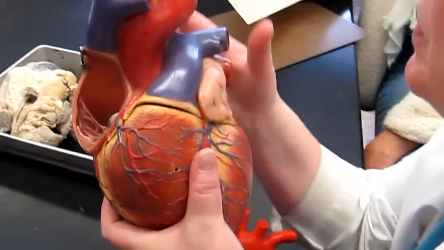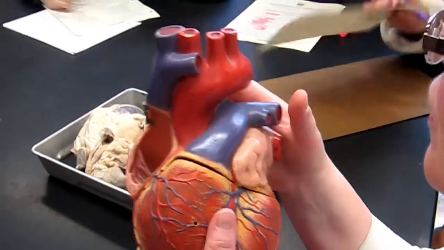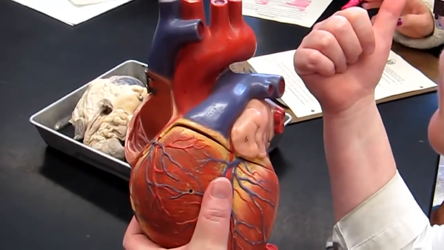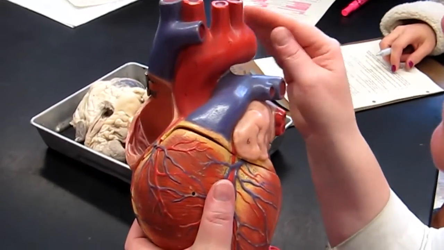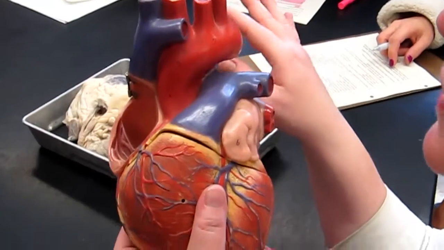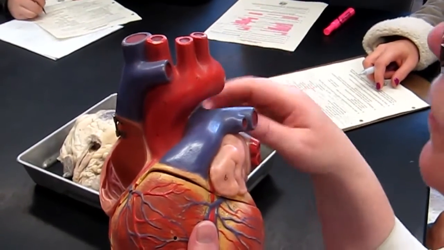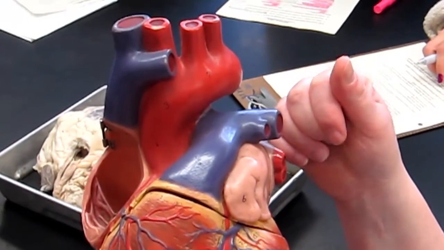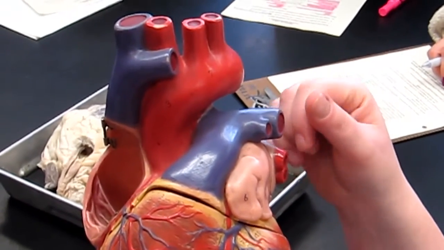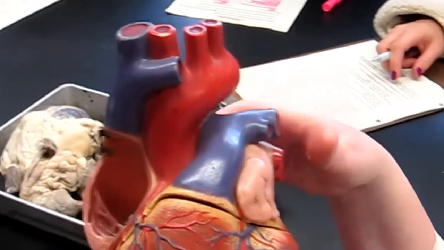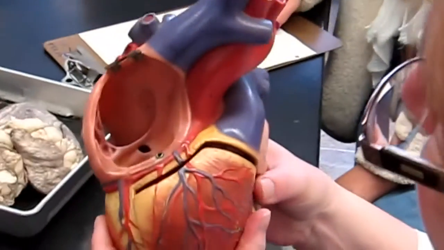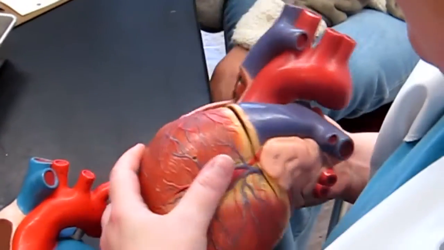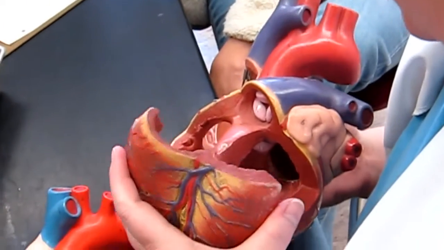Veins always deliver blood to the heart. Okay. Arteries always carry blood away from the heart. So it doesn't matter what the identity of the blood is, whether it's oxygenated or deoxygenated. All that matters is which direction it's moving with respect to the heart. Okay? Does that make sense? Yes. Okay. Let's look at a couple of other internal structures.